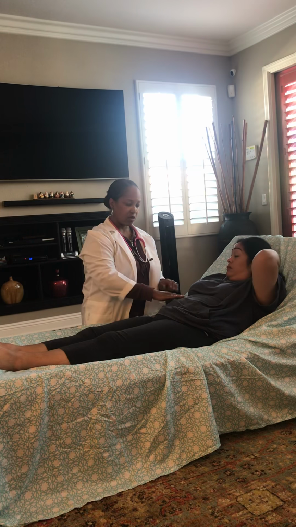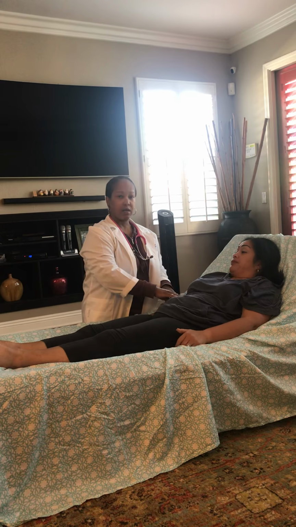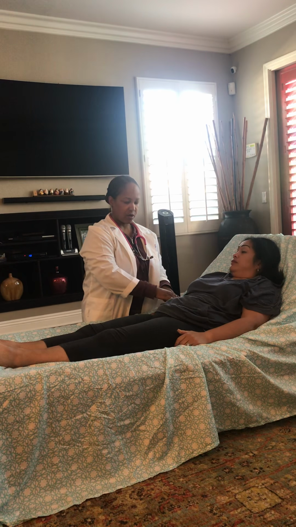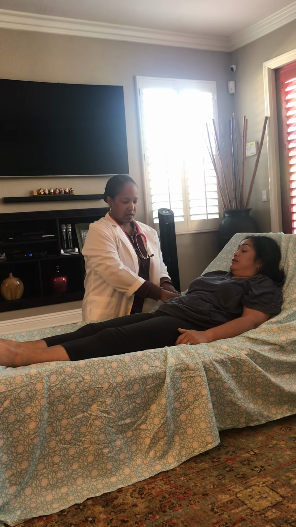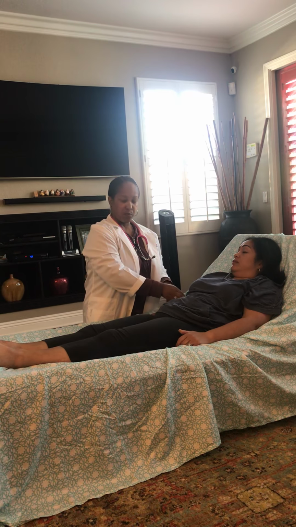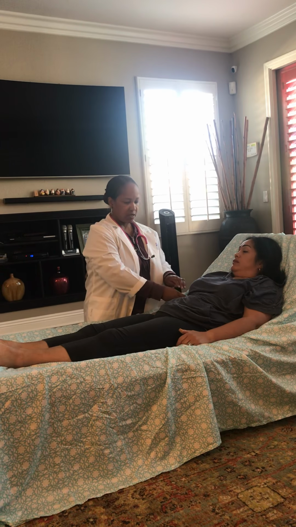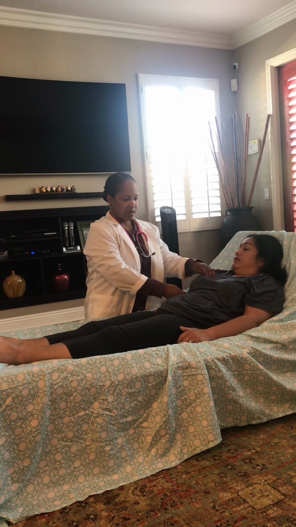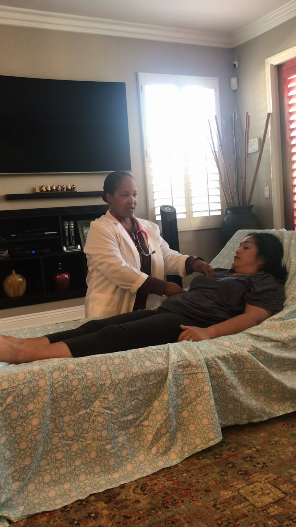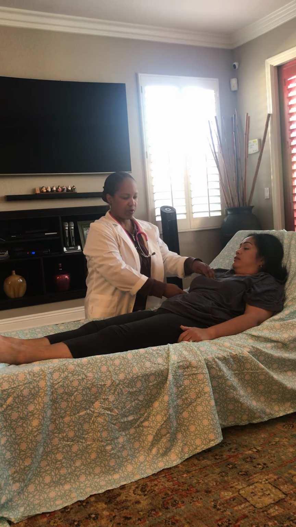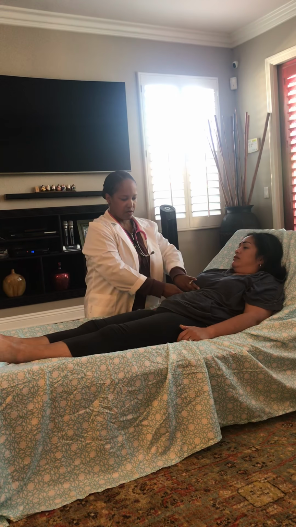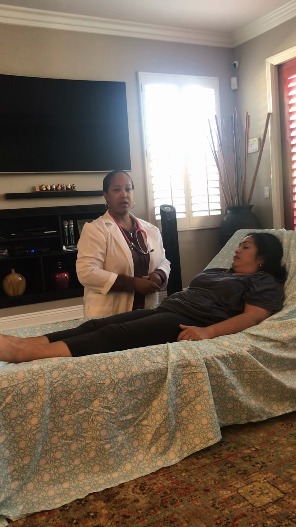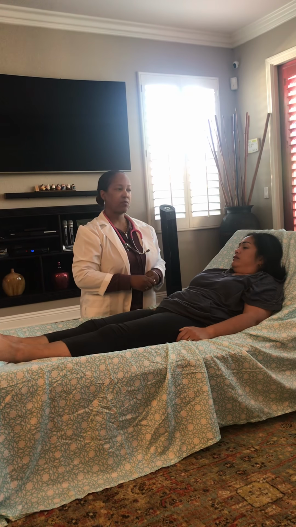Next, I'm going to go to the right upper quadrant and palpate for the liver. Then I'm going to measure the liver border by going under the costal margin, going to the mid-clavicular, counting down, and I should feel the border of the liver, which should be no more than 4 to 7 centimeters.